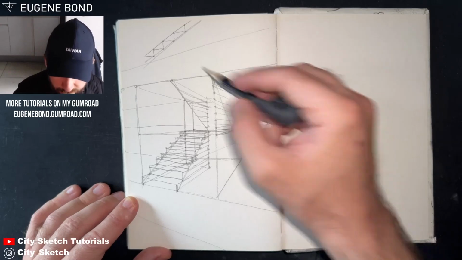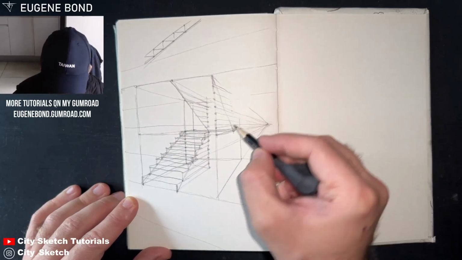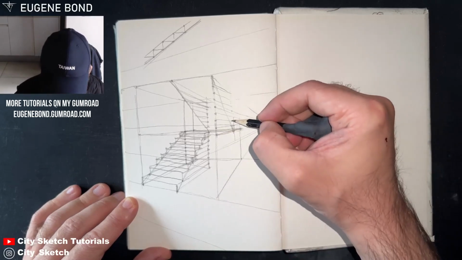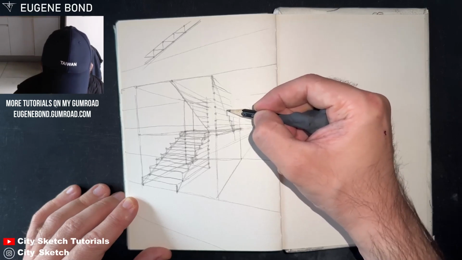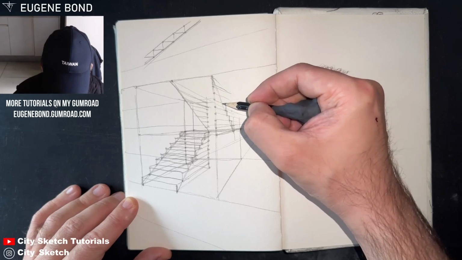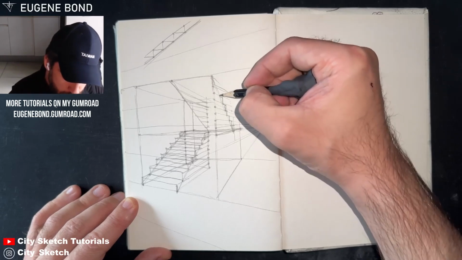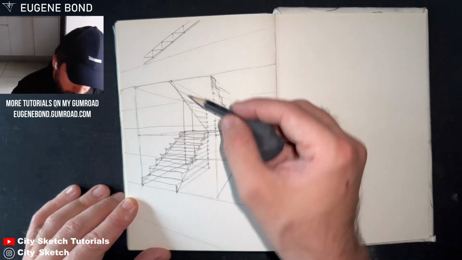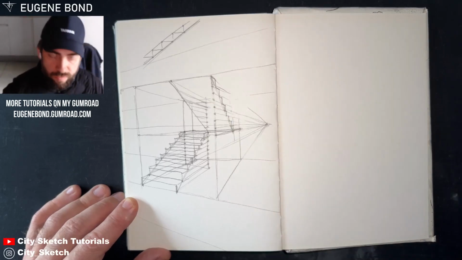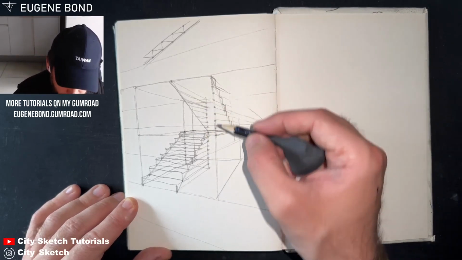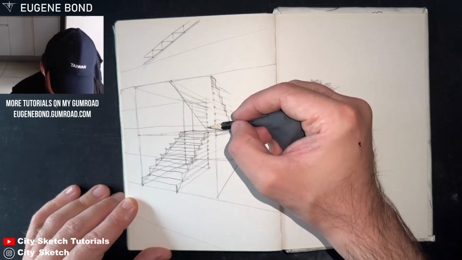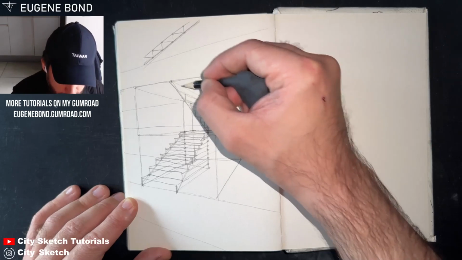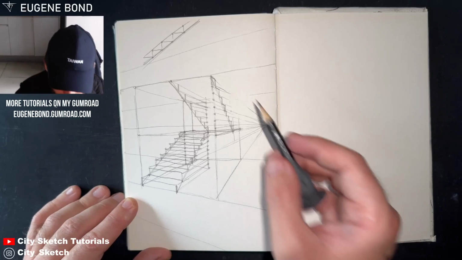So as we already decided, this is the bottom line here. So I draw a vertical here. It intersects here. Vertical here. Here actually this side will not be visible, so it's not necessary. But okay, let's, for example, just show how simply this works.